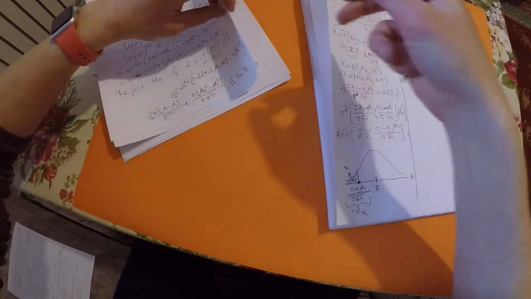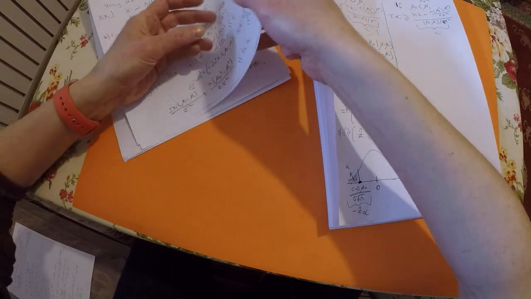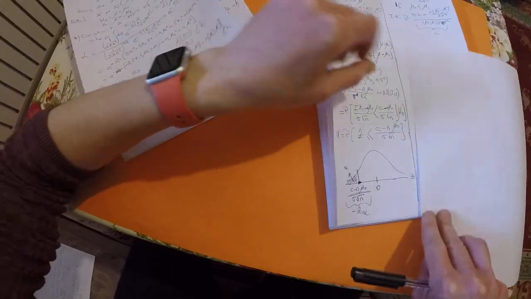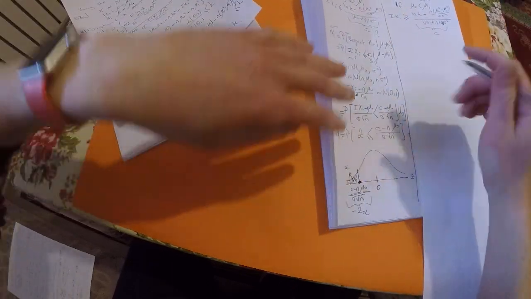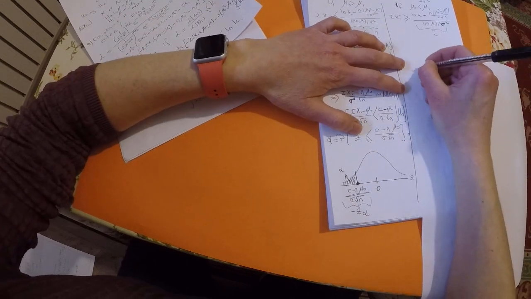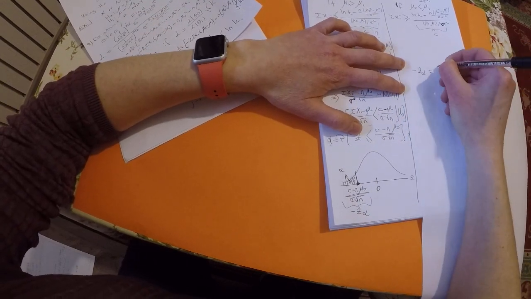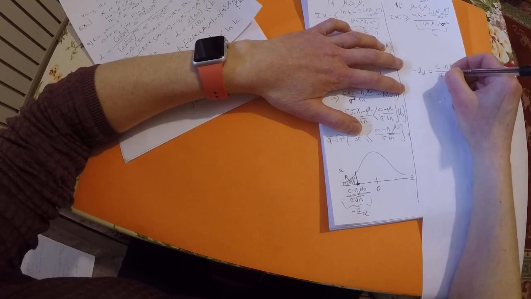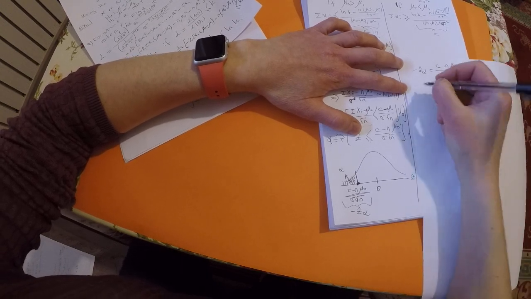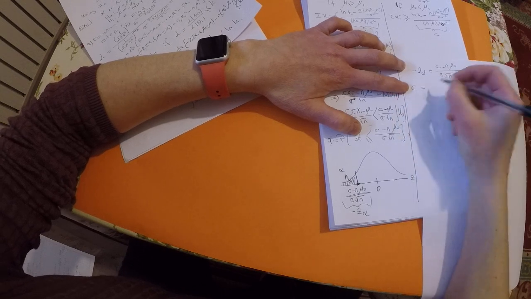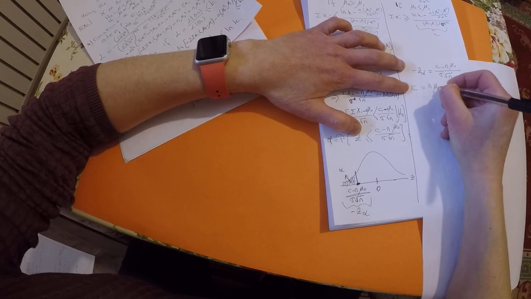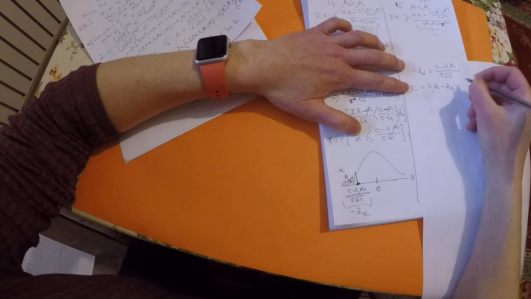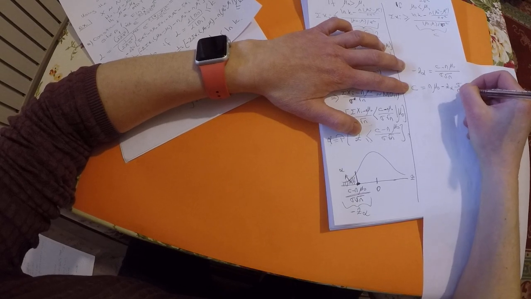Let me use the back side of this part. Then how can we find my C? Minus Z alpha equals C minus n mu0 divided by sigma square root of n. Then C will be n mu0 minus Z sub alpha sigma square root of n.